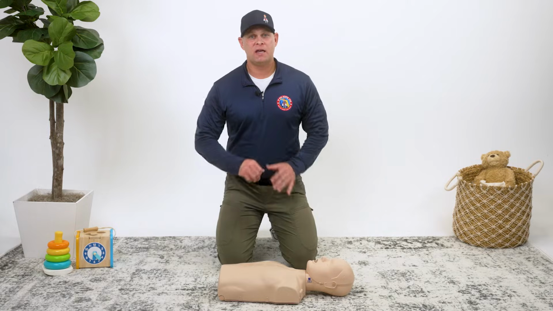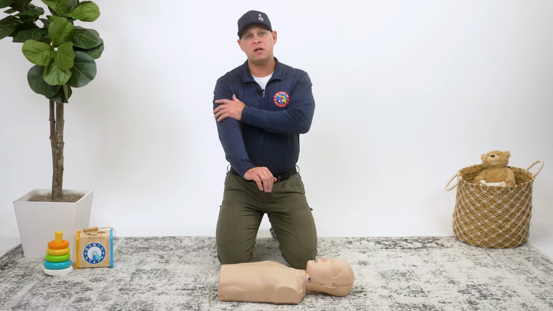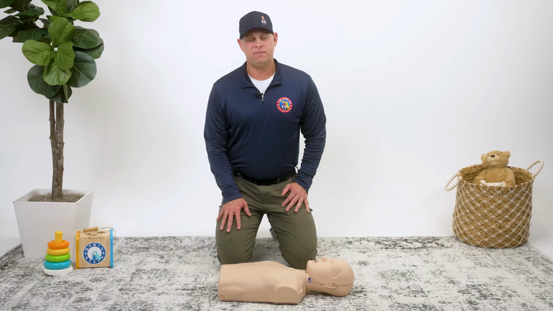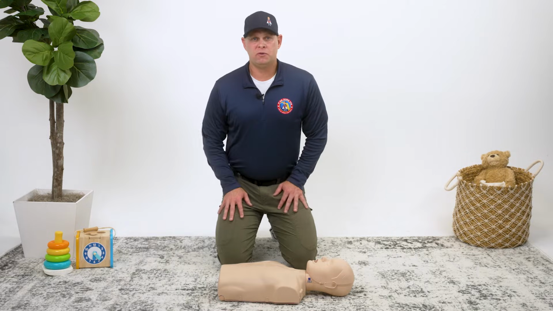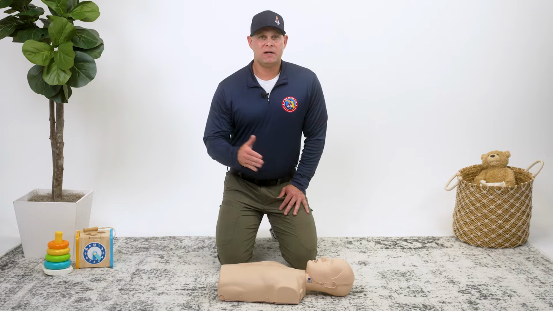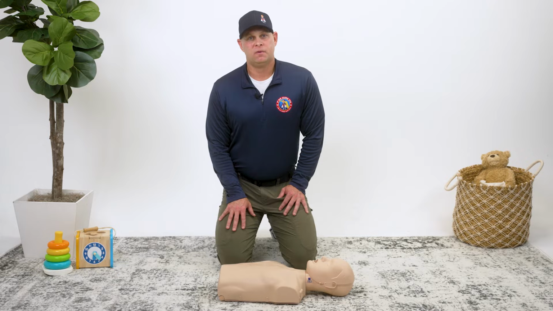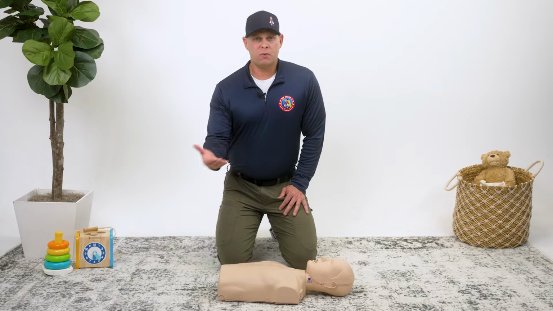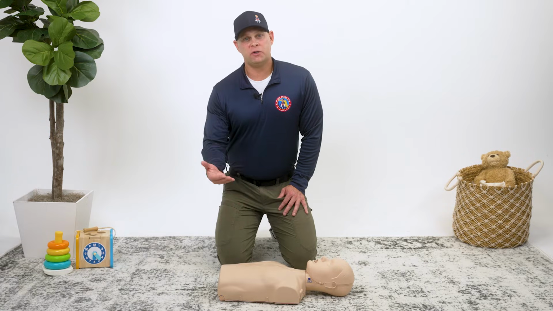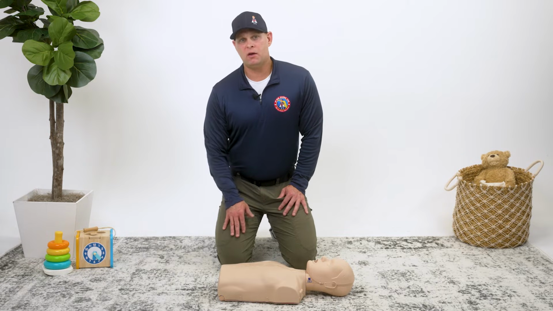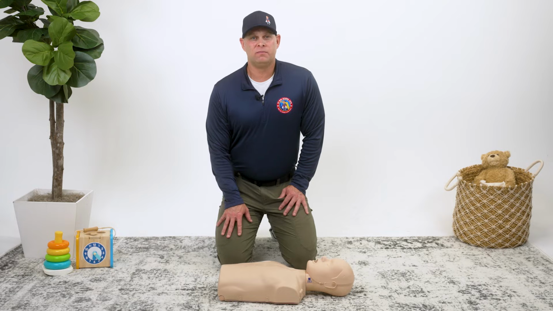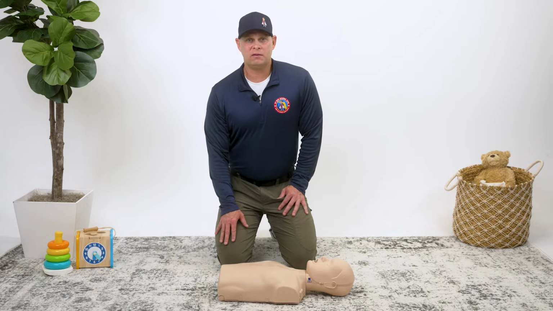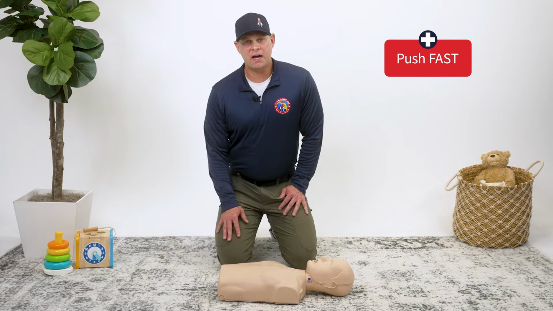A common mistake is bending the elbows and using the muscles in the arms to deliver compressions. This is not a sustainable technique. There are two components to an effective compression: rate and depth. The rate is how many times we compress in a minute. The appropriate rate for child compressions is 100 to 120 compressions per minute, or about 2 per second. It is physically impossible to effectively compress faster than that, so simply put, compress fast.